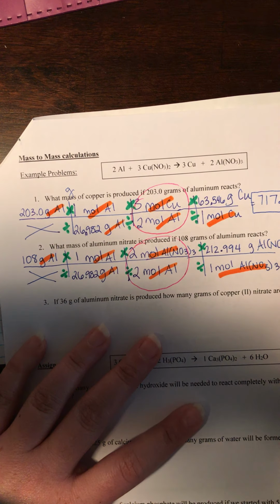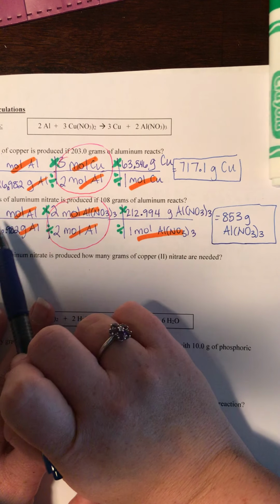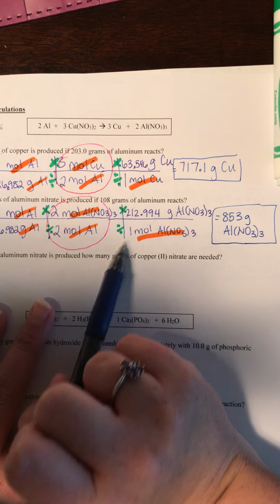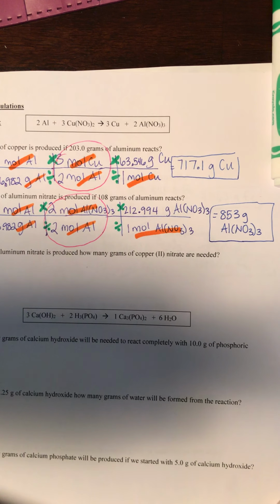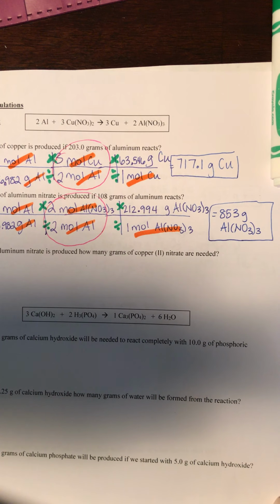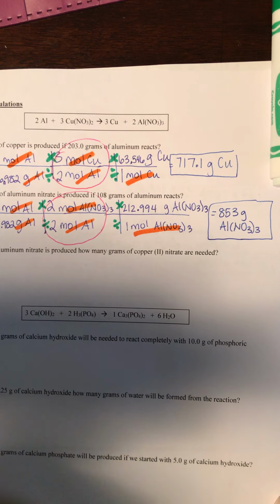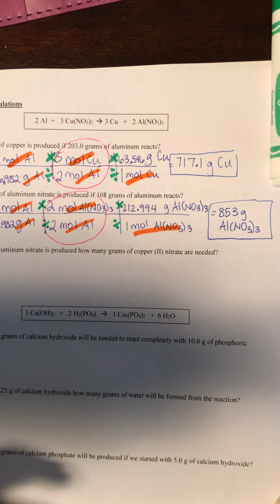AlNO3. Remember, you must have a number, a unit, and a compound in every box. It's not optional. I'm not doing it because I like it. You must have all of those in every box. If you just write a 1 or you just write moles, I have to take points off.